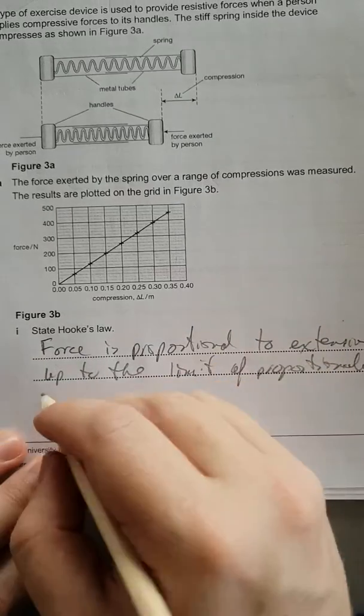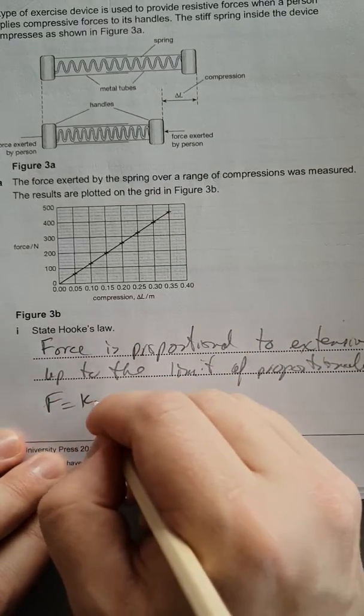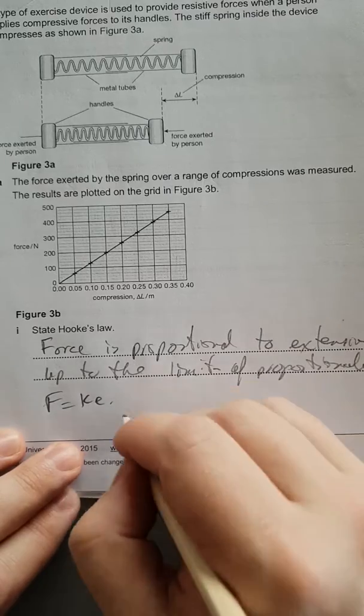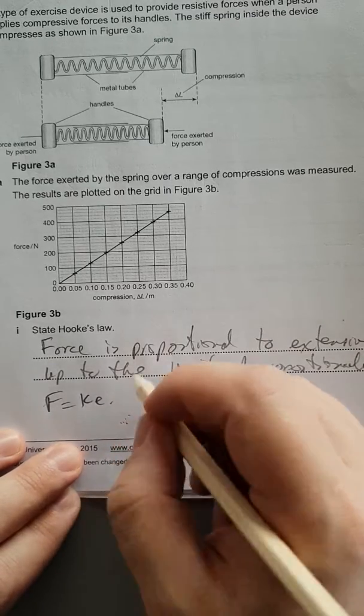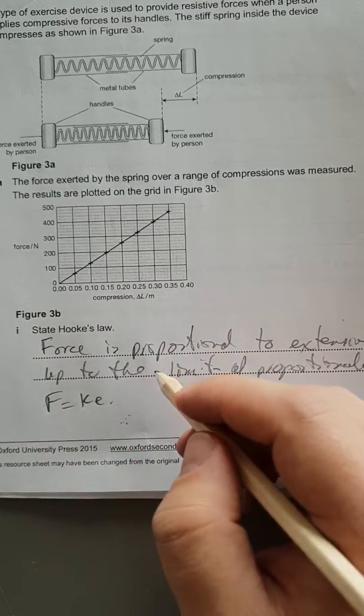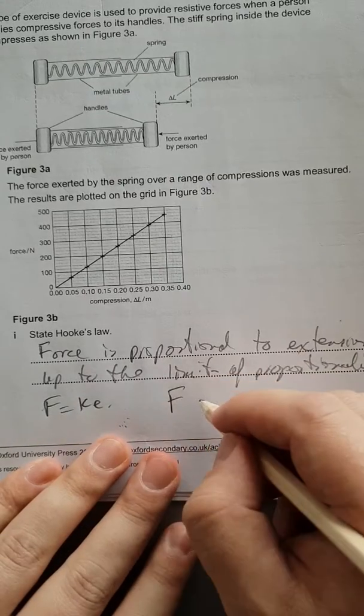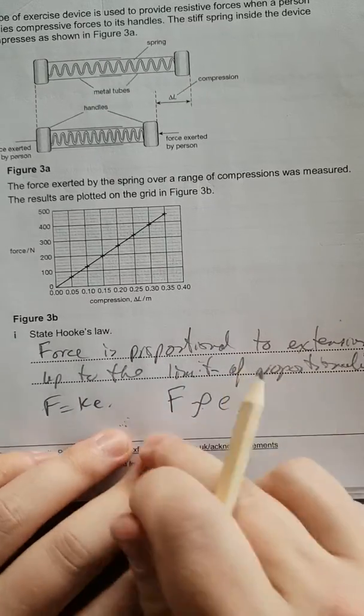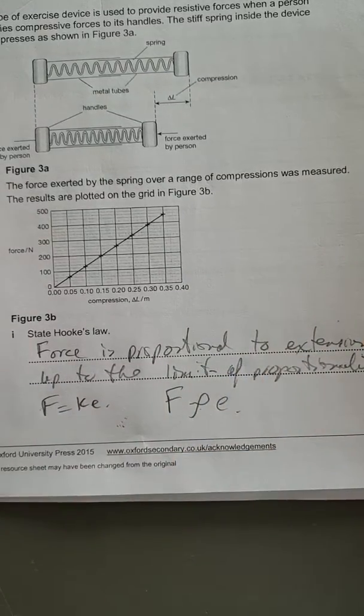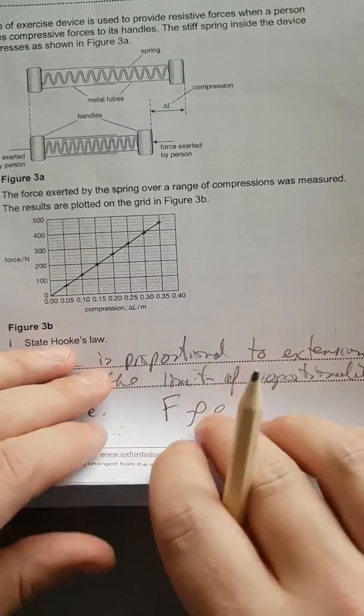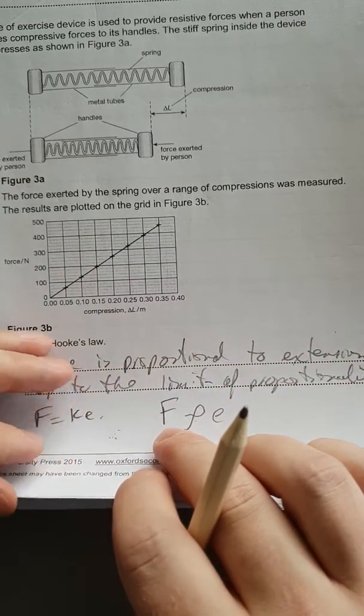Okay, if you write F equals kE, you must define the terms. Even just writing F proportional to E, if you don't define what F and E are, nobody knows. So you must define them.